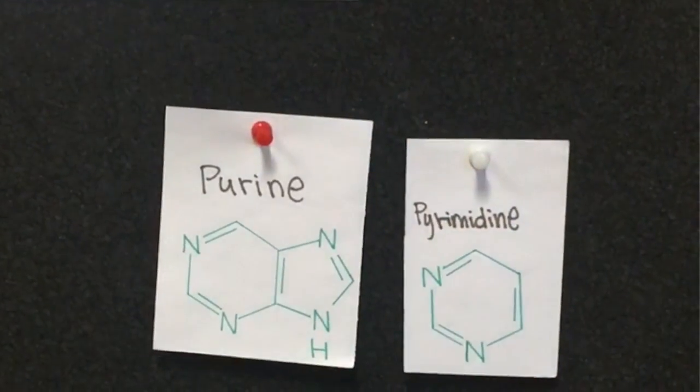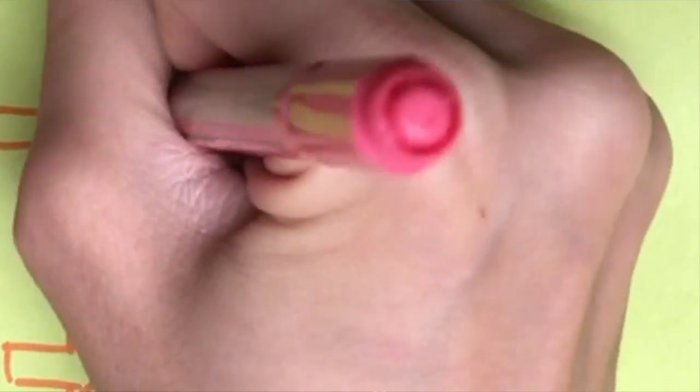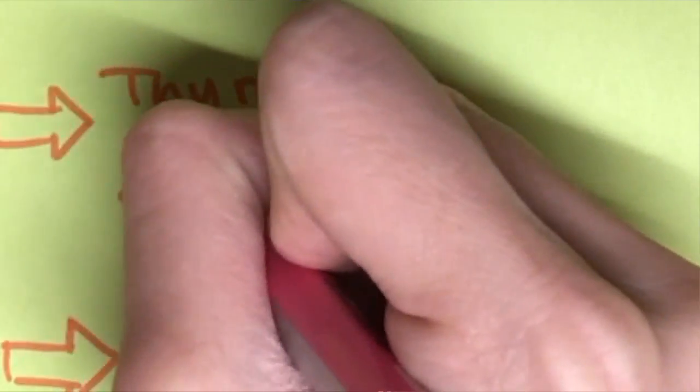Adenine and guanine are included in this type. Pyrimidines are smaller bases composed of a single ring of carbon and nitrogen atoms. Thymine, uracil, and cytosine are included. 3 hydrogen bonds formed between cytosine and guanine, while 2 hydrogen bonds formed between adenine and thymine.